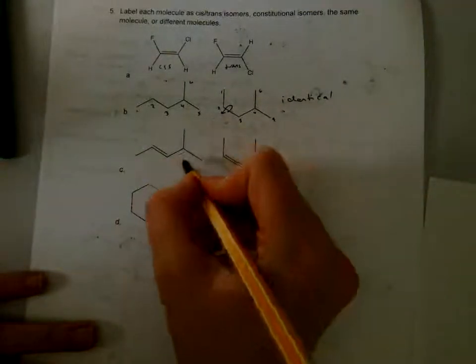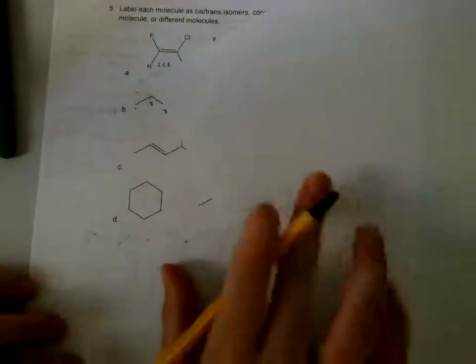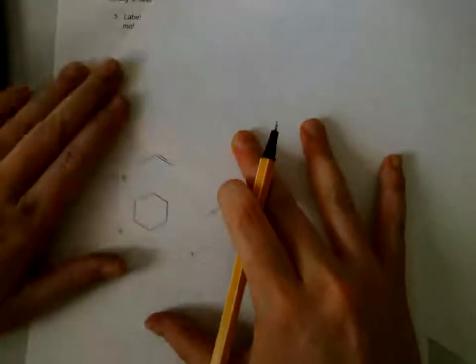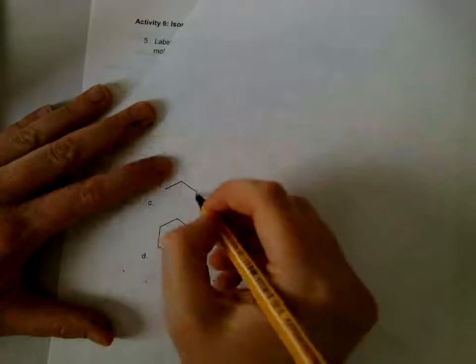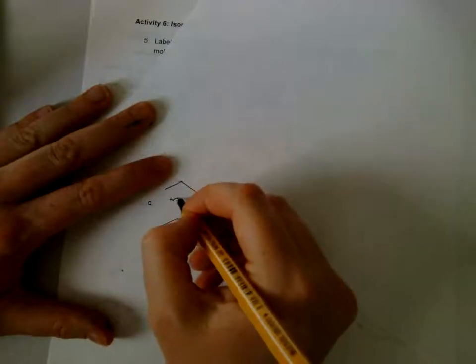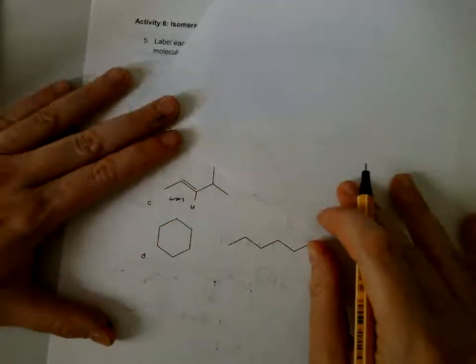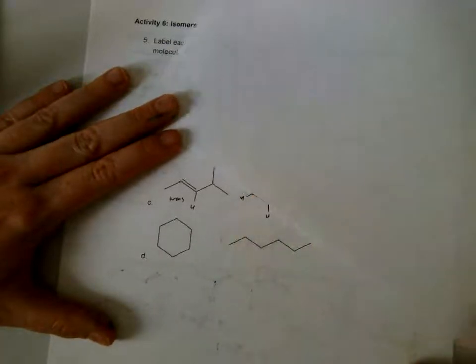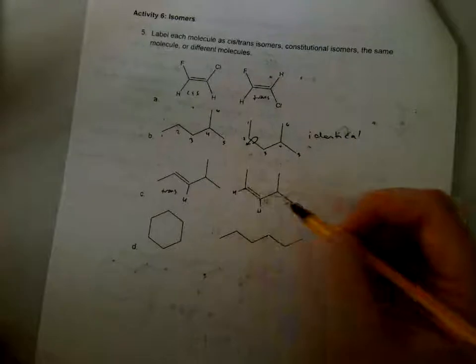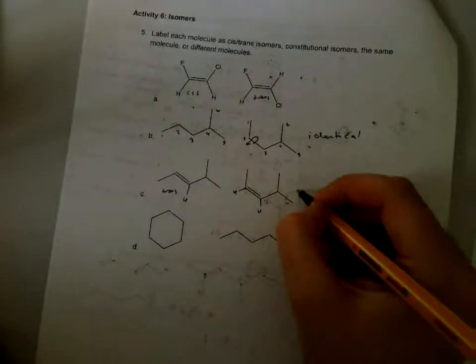This one has a double bond, so it looks like it could be cis or trans to me. Let's see. So this looks like it's trans because if you cover up the double bond, there's a hydrogen and a CH3. And if you cover up this double bond, there's an implied hydrogen here and here. And everything else on the molecule is the same. So these are cis-trans isomers.